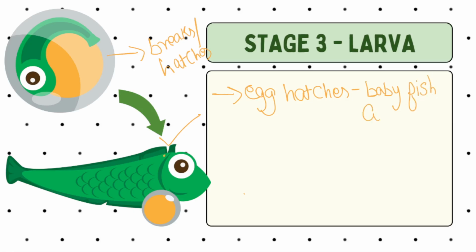Then this baby fish we call larva. Does it look the same as the normal fish that we see everywhere? No. This fish is very thin and weak.